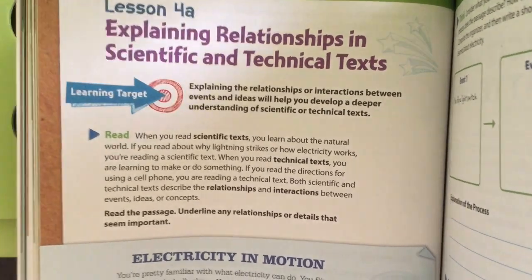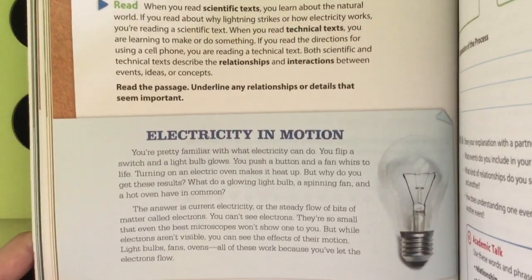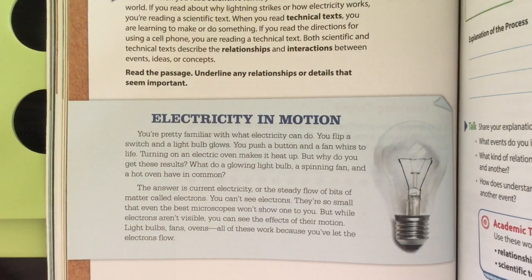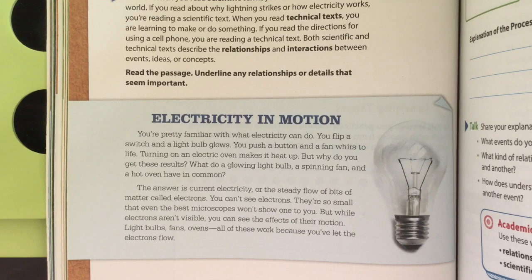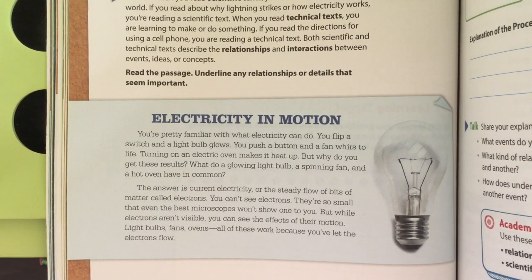Now, the little paragraph they give us at the bottom, they're going to have us read this passage, and then we're going to underline any relationships or details that seem important. So whatever we think might be important to something further on.